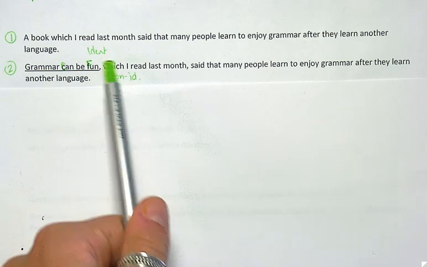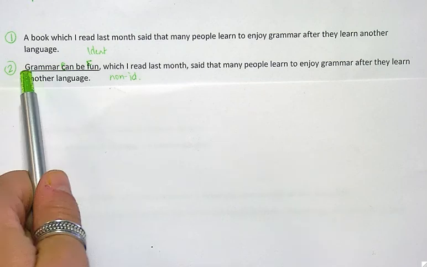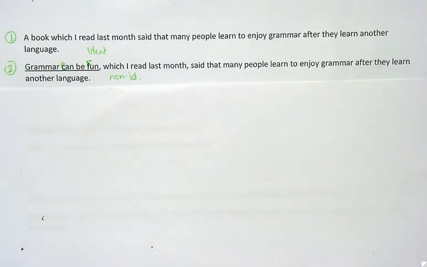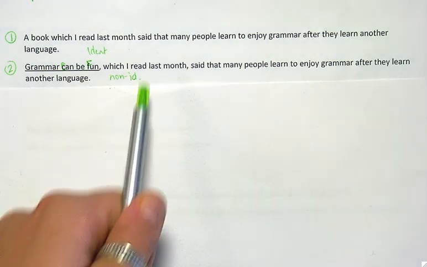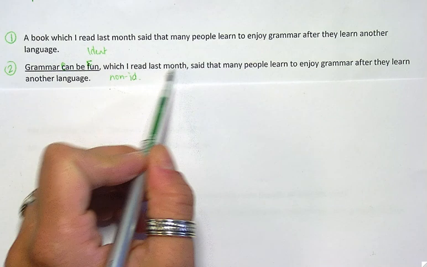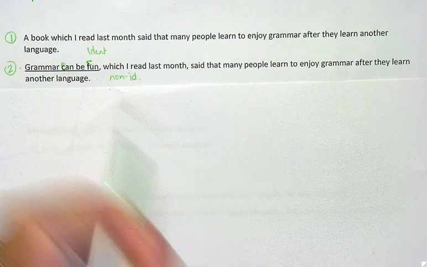Do I need to know that I read it last month? Is that necessary for me to find this book? No, it's extra information. It's like saying, the book, Grammar Can Be Fun, said that many people blah, blah, blah. By the way, I read that book last month. But I do not need this adjective clause to help me identify this book.